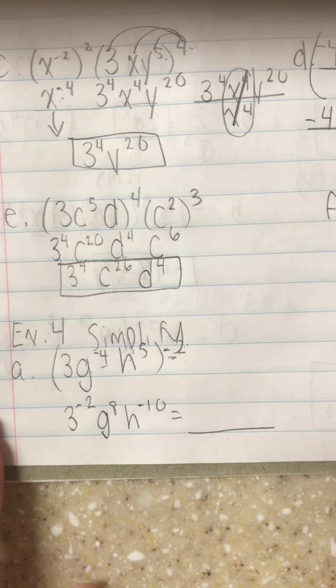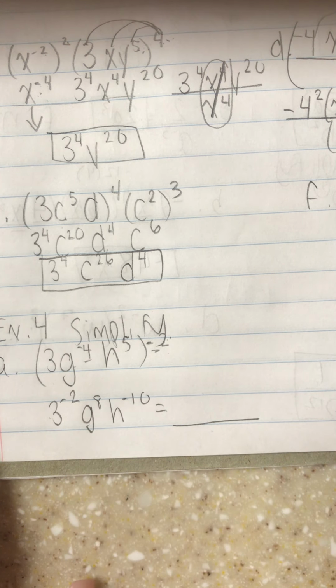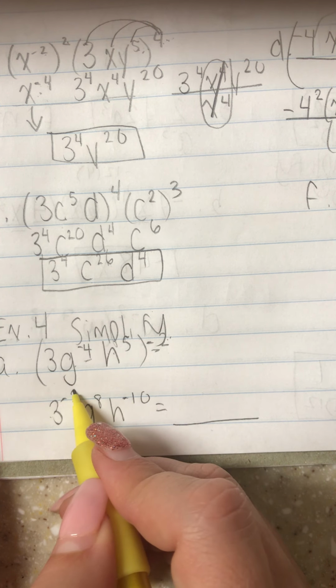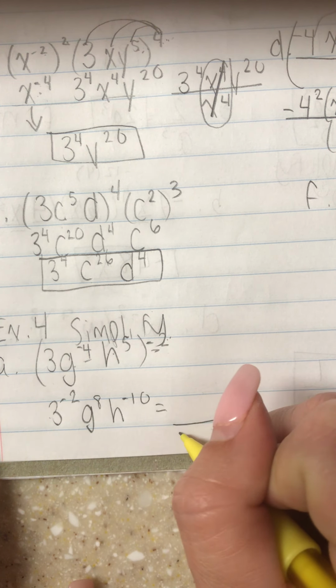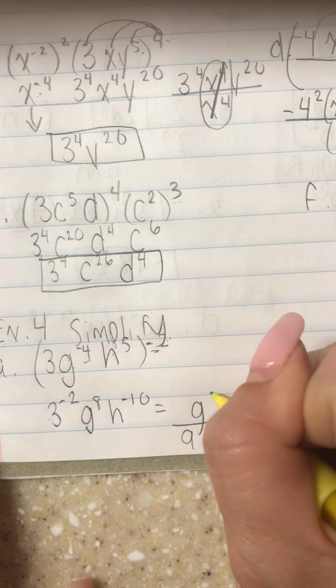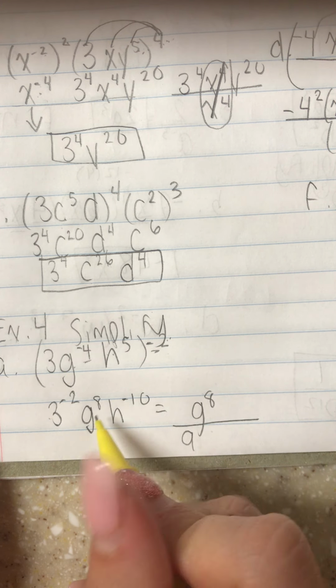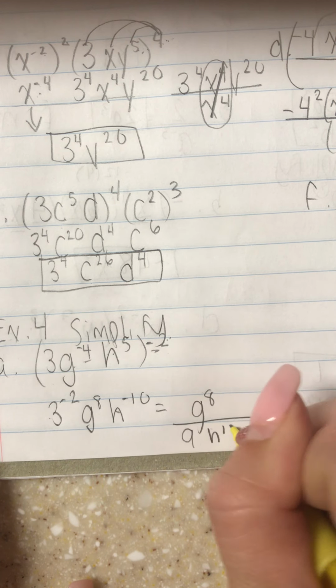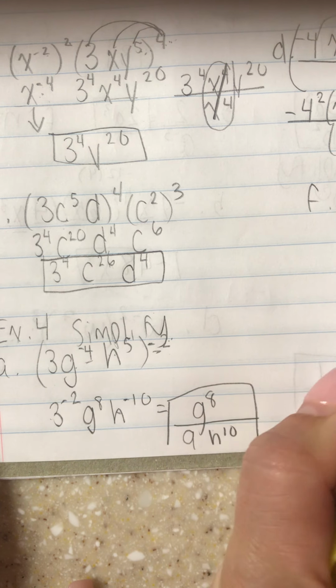Why am I doing that line? Because I see I have a negative power. 3 to the negative 2, I drop to the bottom. That's going to be 9. 3 squared is 9. My g stays on top. What do I do with this h? It comes right next to the 9, and I am done.